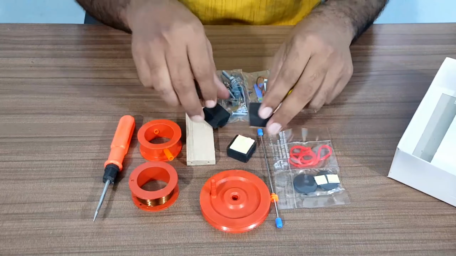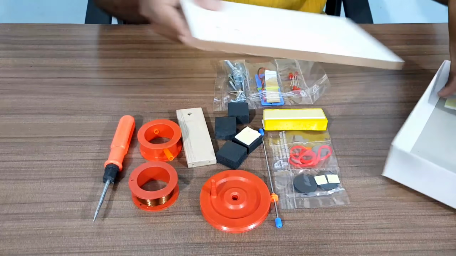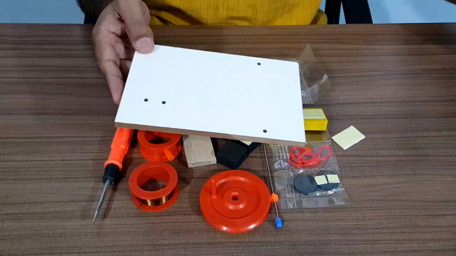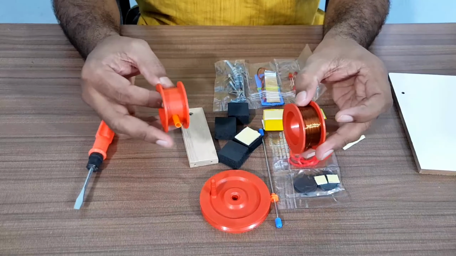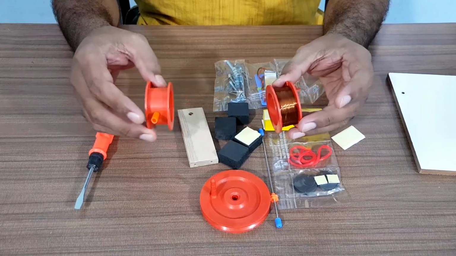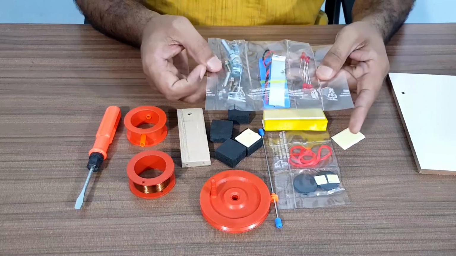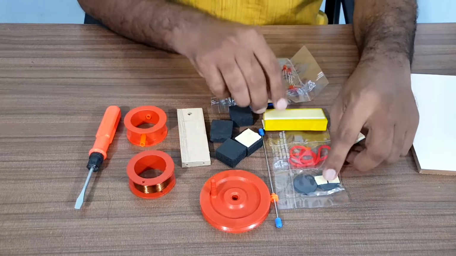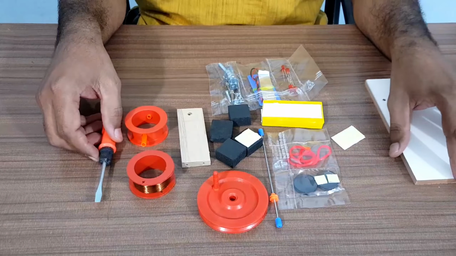So you can see the complete material here, and a wooden base. We have two bobbins, one with insulated copper wire and one without wire. Then a wooden batten, LEDs, strip, nut bolts, brackets, magnets, rubber band, foam, a pulley, and a screwdriver.